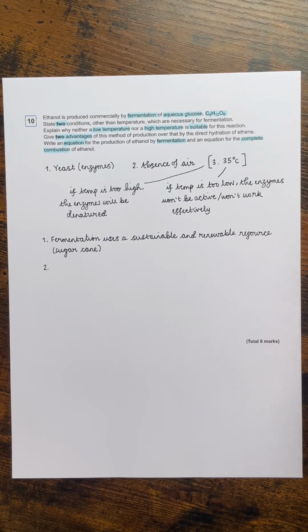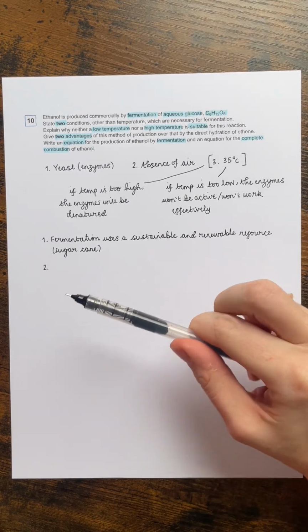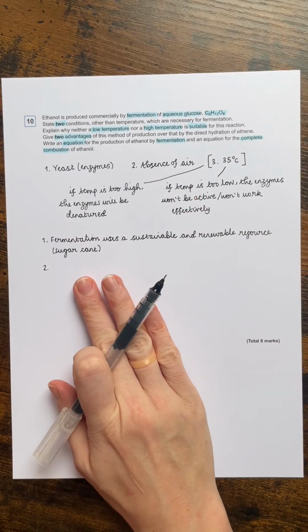Lots of benefits of doing fermentation. Process is a lot nicer, a lot simpler. The conditions are not as harsh either. And sadly, that's really the only other benefit of fermentation, because there's quite a lot of disadvantages of fermentation, which is why the direct hydration of ethene is still so popular.